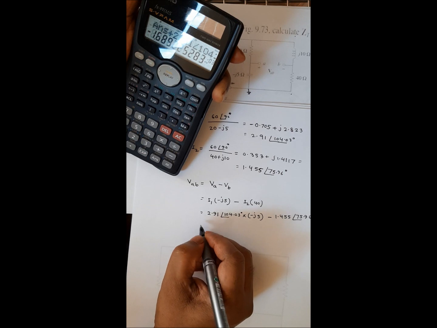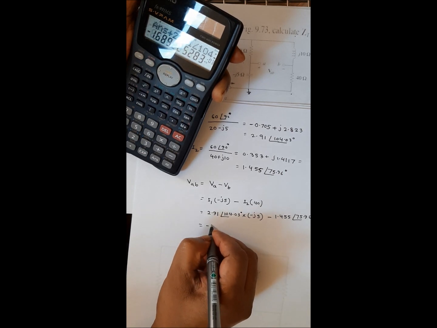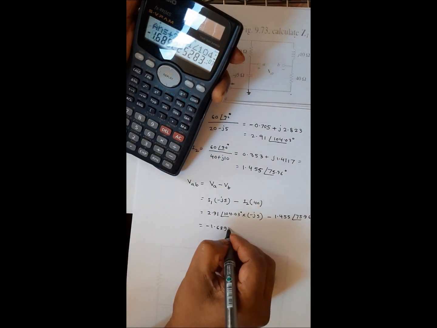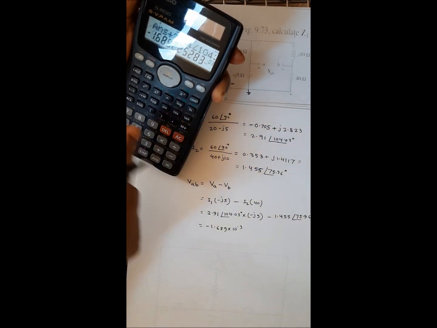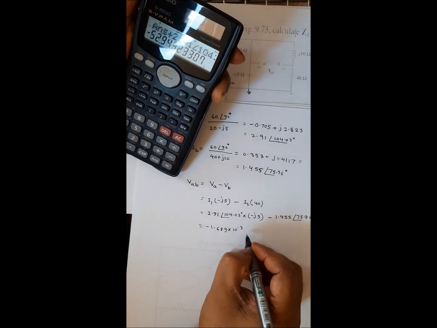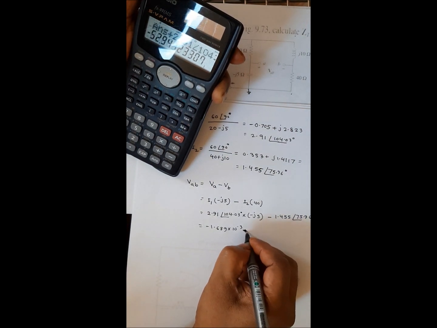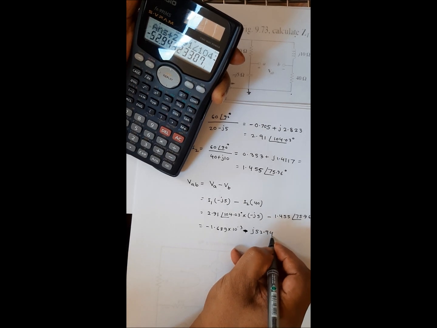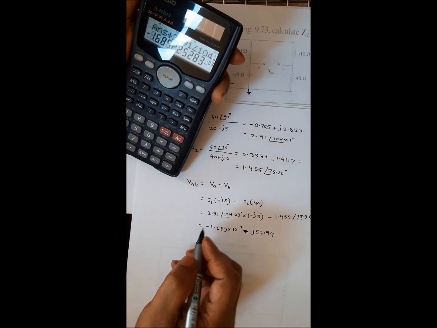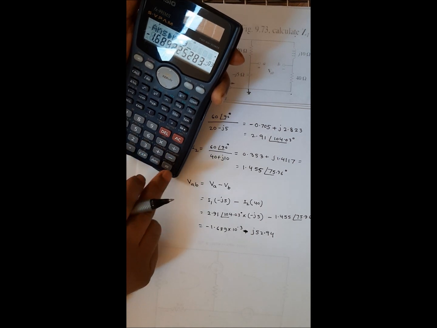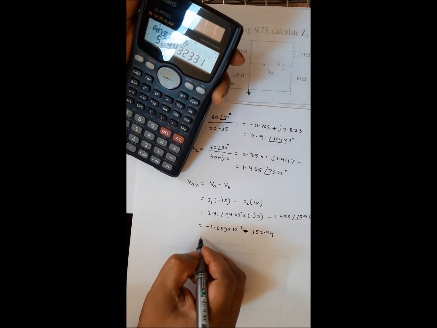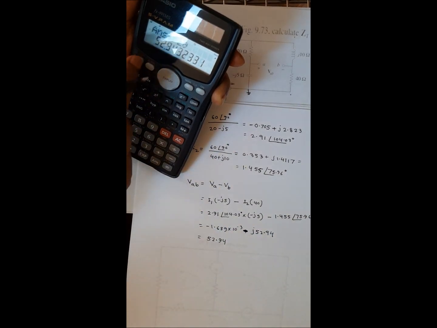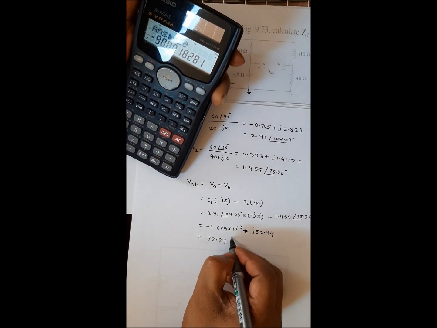So you got the value negative 1.689 times 10 to the power negative 3, and J is minus 52.94. If you go to the polar form, it will be 52.94, and the shift angle is minus 90 degrees.